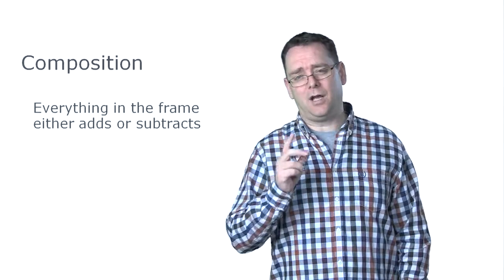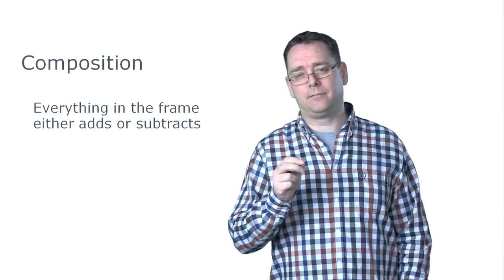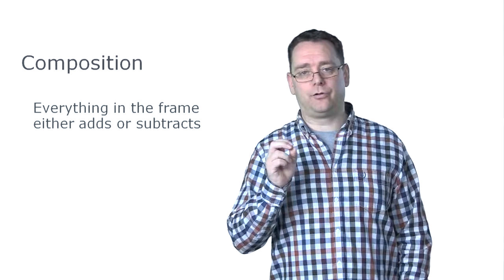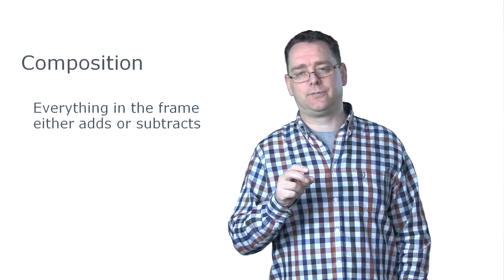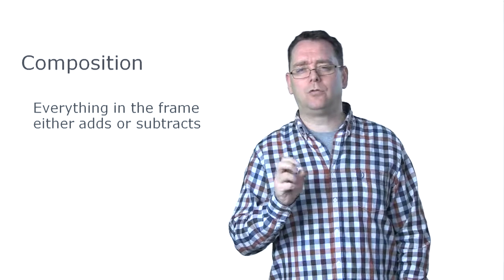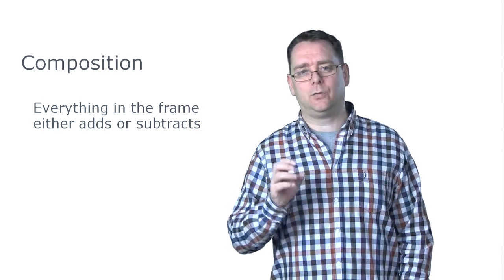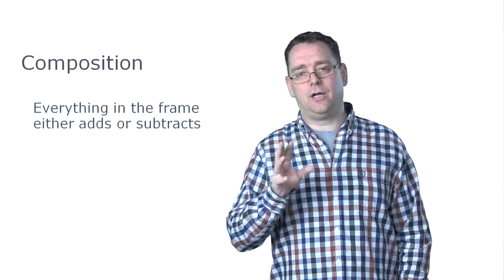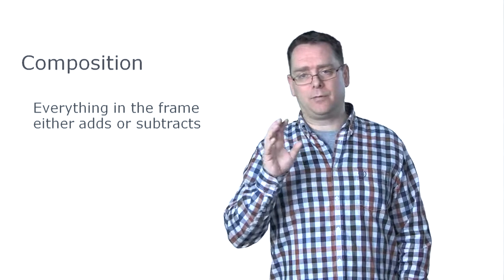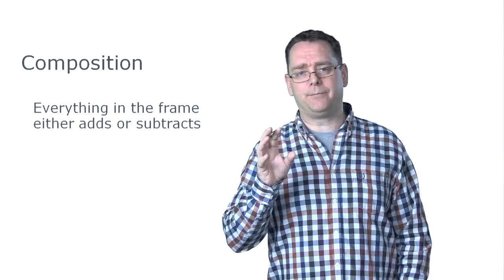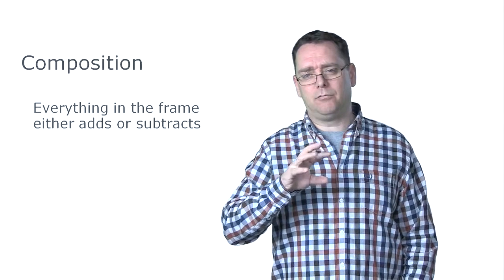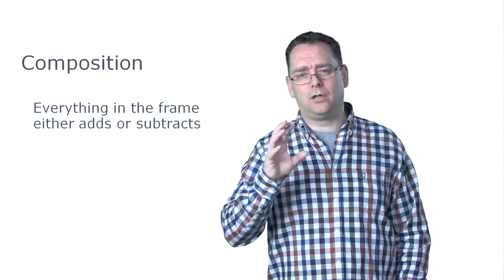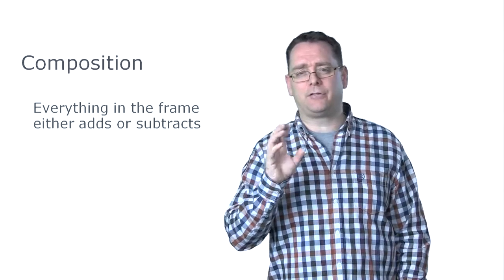Composition: everything in the frame either adds or subtracts to the image. And this is such an important rule of composition that we're going to look at some images now and see how, by having elements in the frame, you can really change a picture or decide whether a picture is valuable or not.